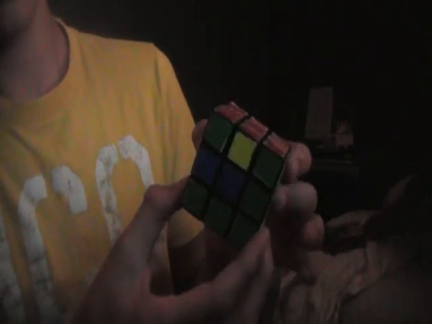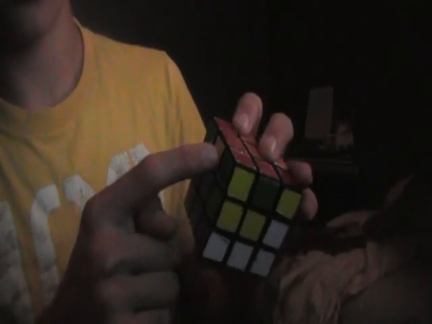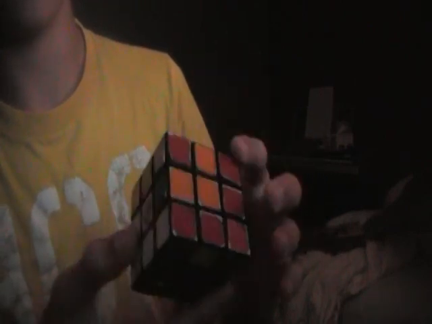So the algorithm is just turn D a quarter turn in any direction. You're going to do M2, which is this middle slice, 1, 2, and then you're going to turn the bottom side back. Okay, so what I just did was I created this one being bad, this one being bad, bad, and bad. We now have 4 bad ones.